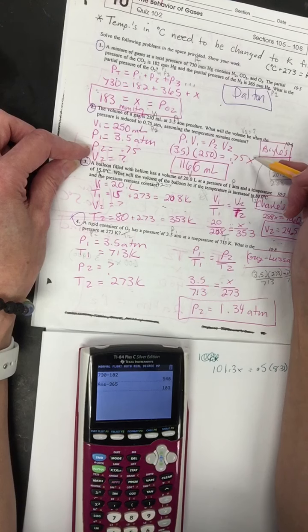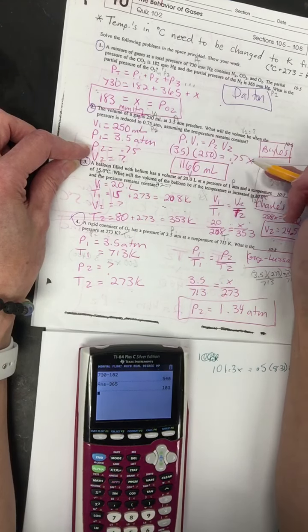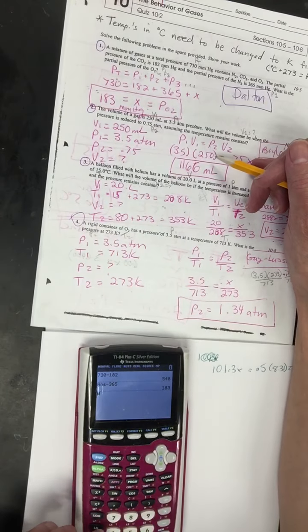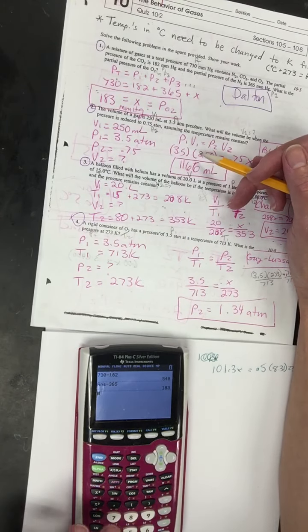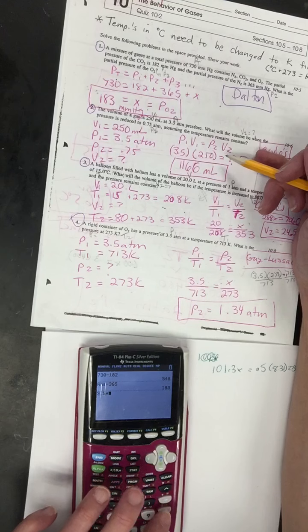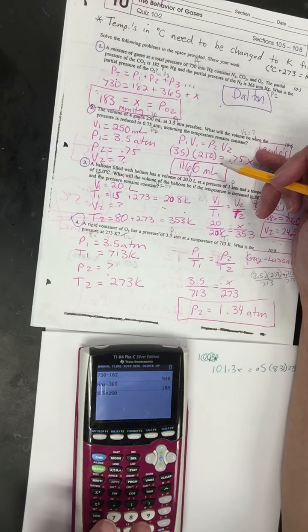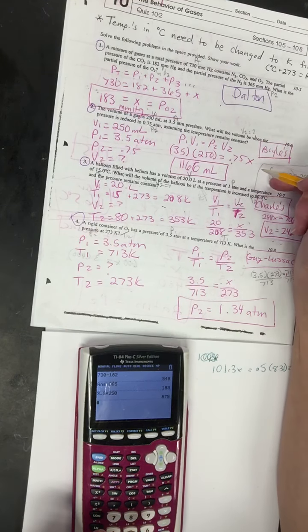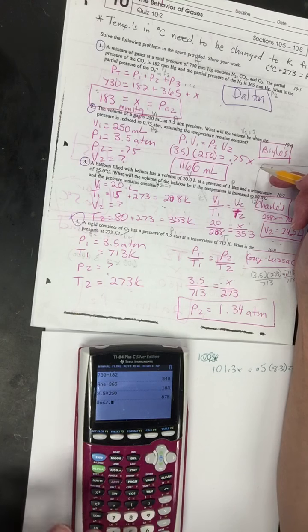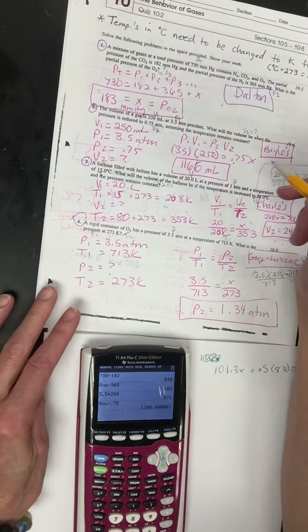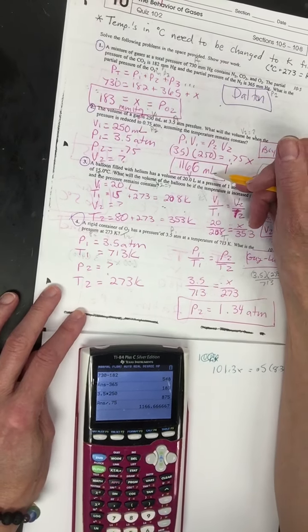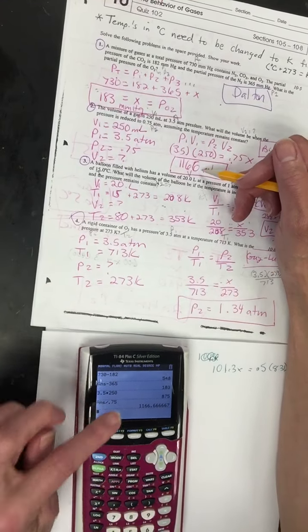What's the opposite of multiplying by 0.75? Divide by 0.75 on both sides, and what you do to one side, you do to the other. So now I'm going to put it in my calculator. I'm going to do 3.5 times 250, enter, divided by 0.75, enter, and I get the answer, 1166. I probably should have put 1167 if you look how it rounds.